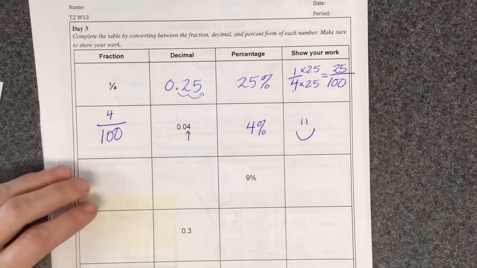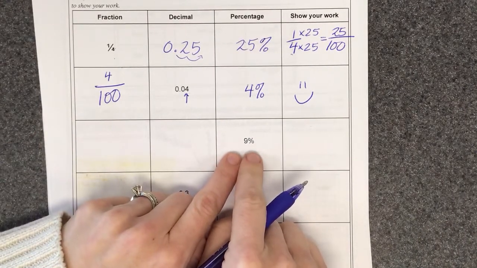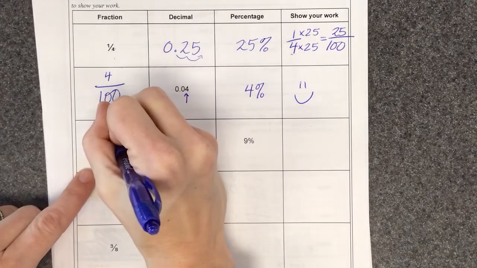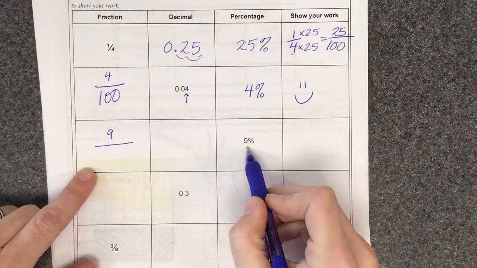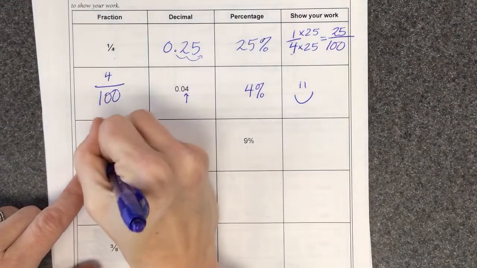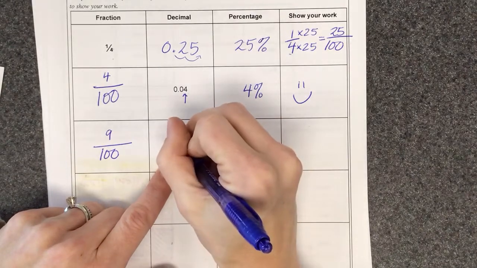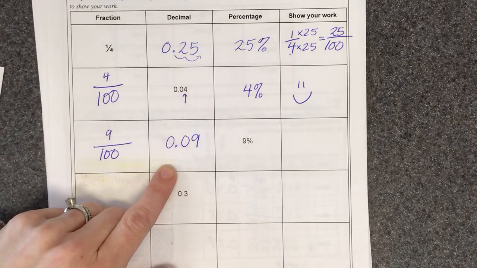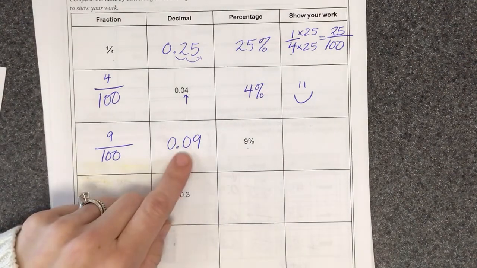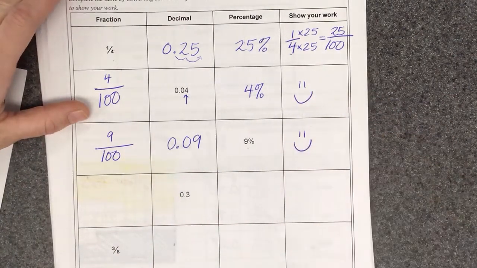Okay. Now, let's go for 9%. If you have 9%, what percent is in a perfect test? 100. Good job. Now, what would 9% be as a decimal? 0.09. Beautiful. This is how you would write 9 cents out of $1. I'm going to put another smiley. There's really not any work you need to show.